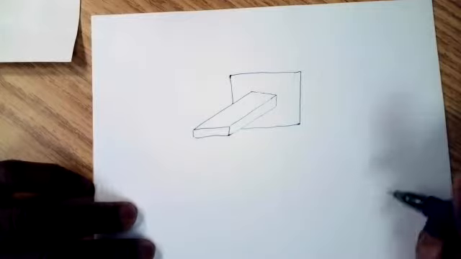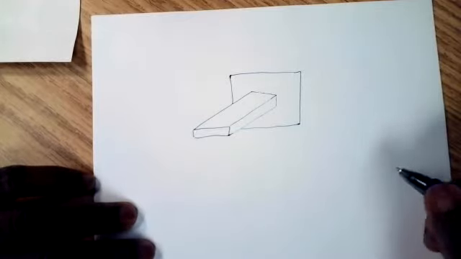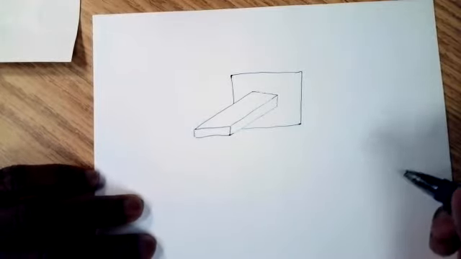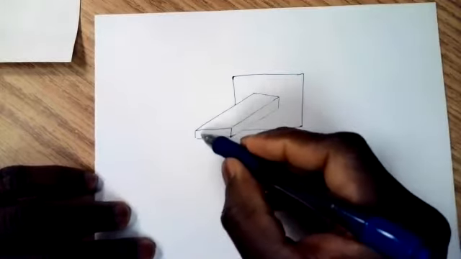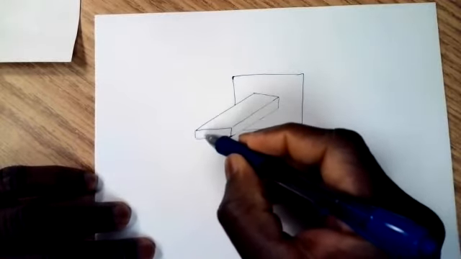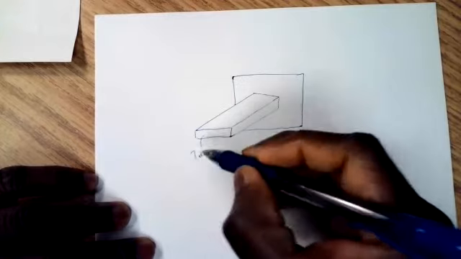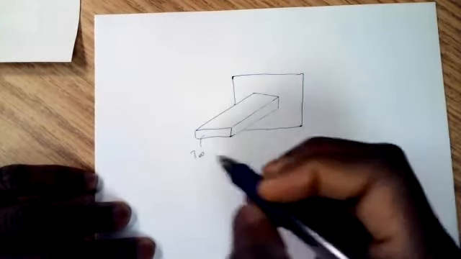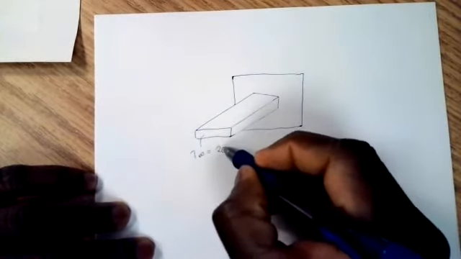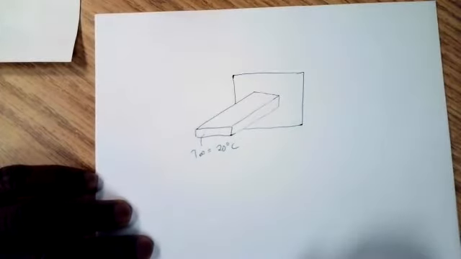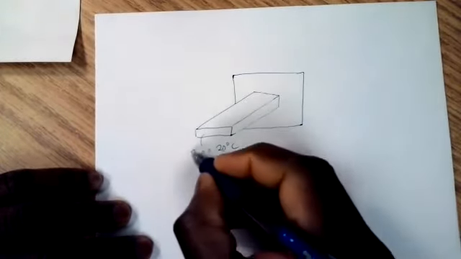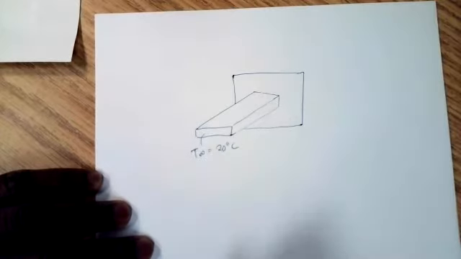Such that the temperature at the end of the fin is essentially that of the surrounding air. So the temperature at this surface, T infinity, has been given as 20 degrees Celsius.